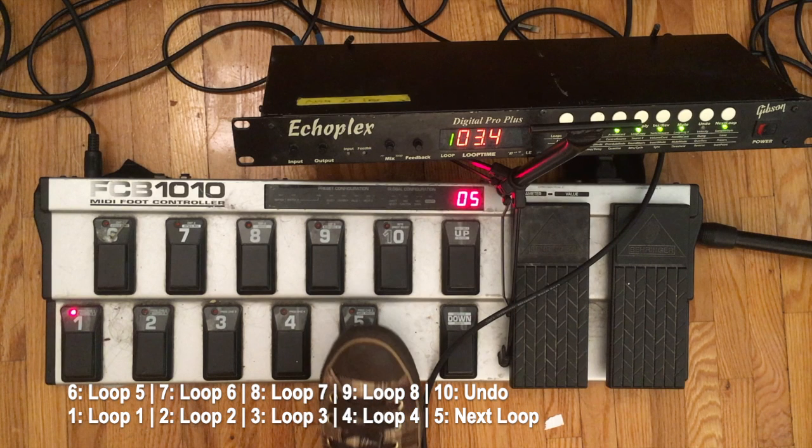So up until now, all of our switching between loops has been done by using MIDI buttons that are assigned to each loop separately. So we have particular MIDI buttons for each loop, and if we want to go straight to that loop, we just hit the MIDI button that's dedicated to that loop number. Now we're going to use next loop to change loops, and that is going to scroll us sequentially through the loops in ascending order one at a time.